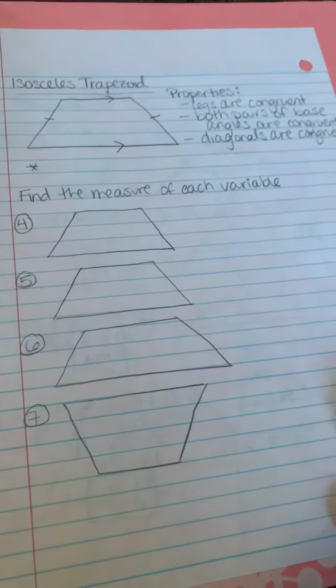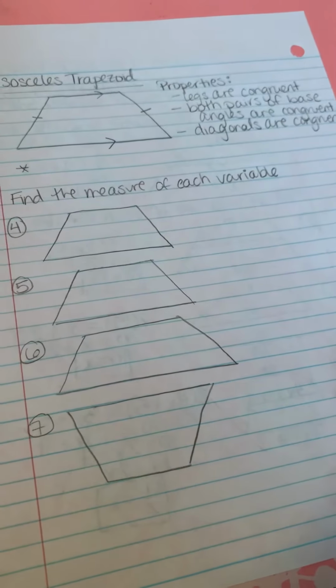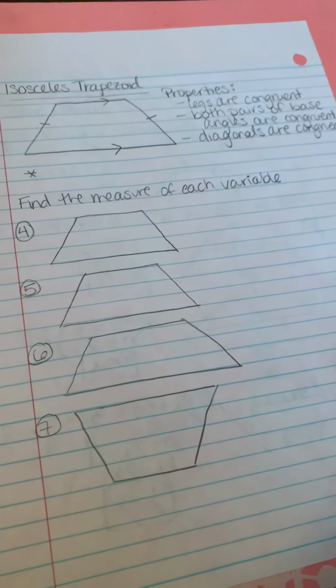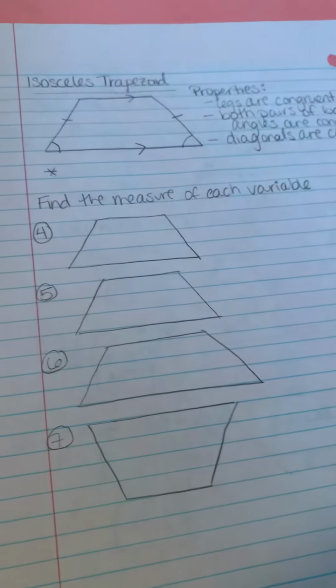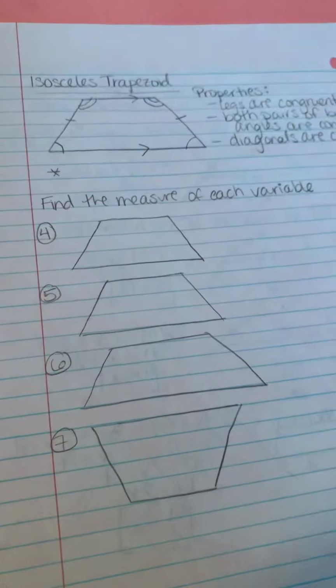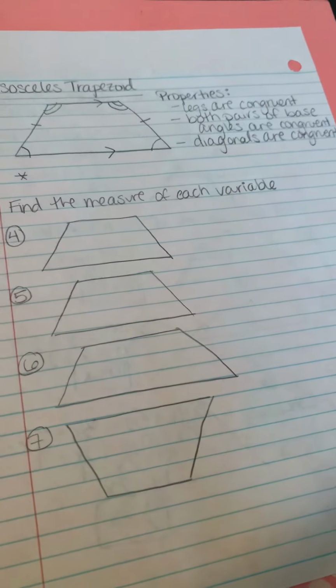Okay, now the legs are these segments on the side. Those are your legs. As well as we know that both pairs of base angles are congruent. So this base angle is congruent to that base angle. That base angle is congruent to that base angle. Both pairs of base angles are congruent.